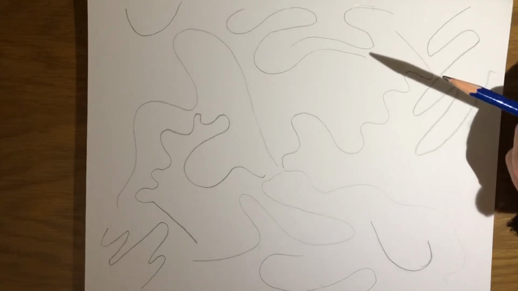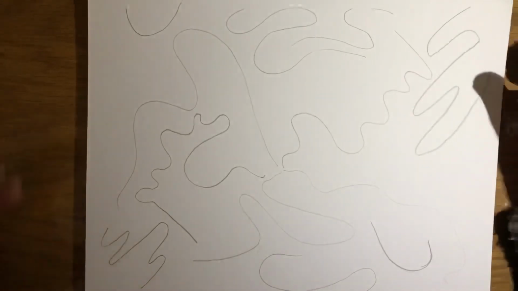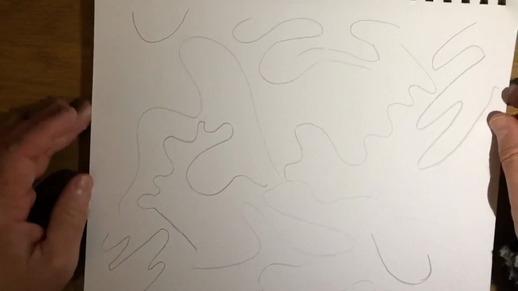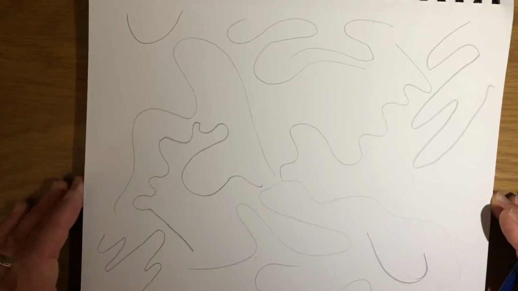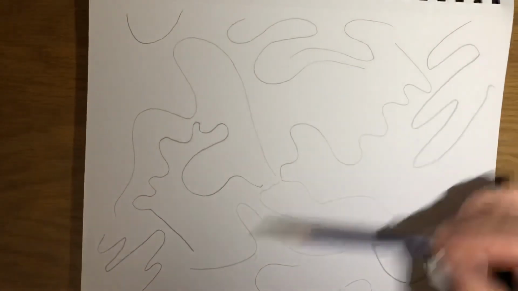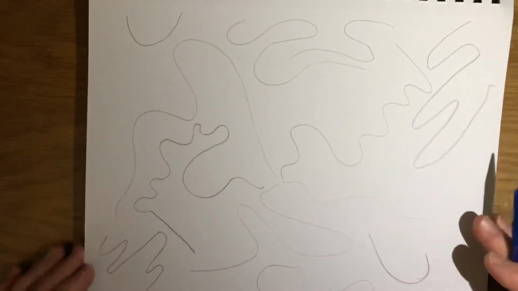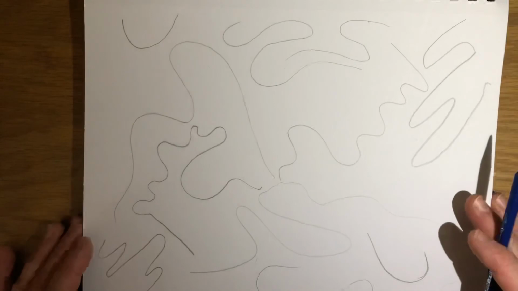Unity and variety are principles of design that are related to balance sometimes. And right now, because I've been drawing some lines that are different but similar, I already have unity and variety in this drawing.